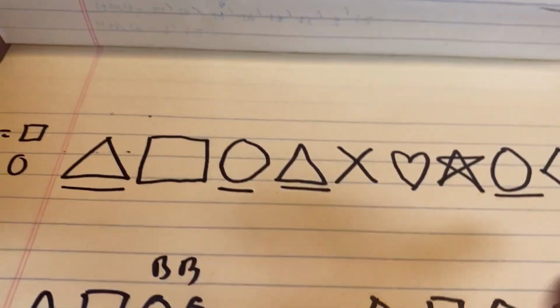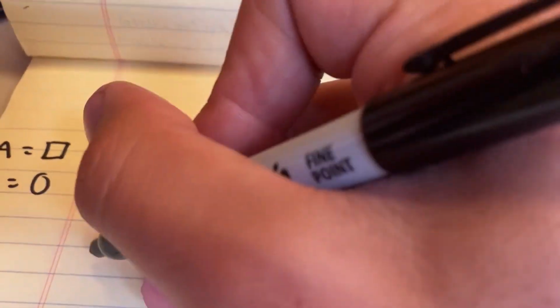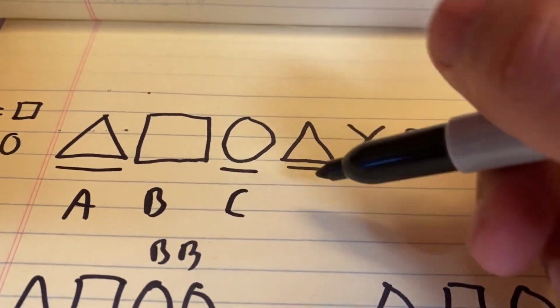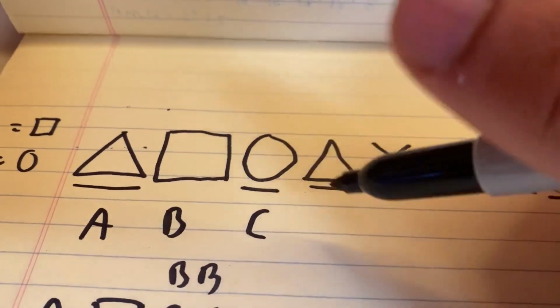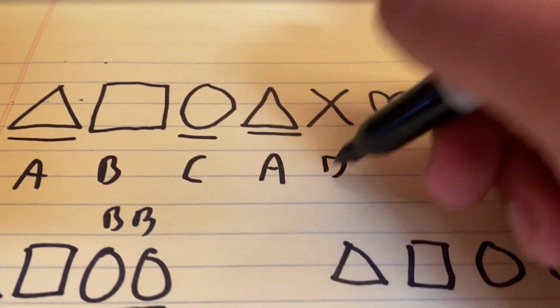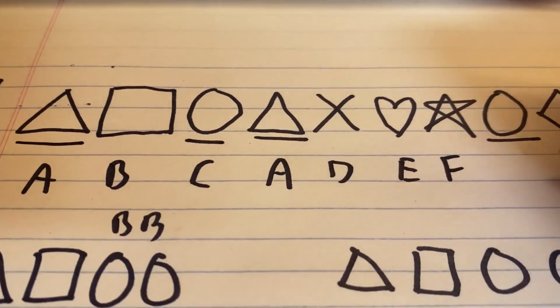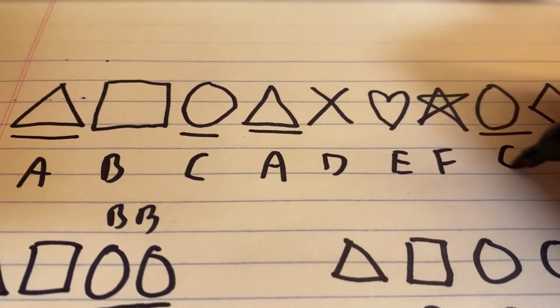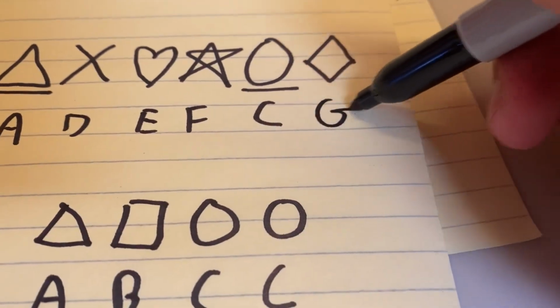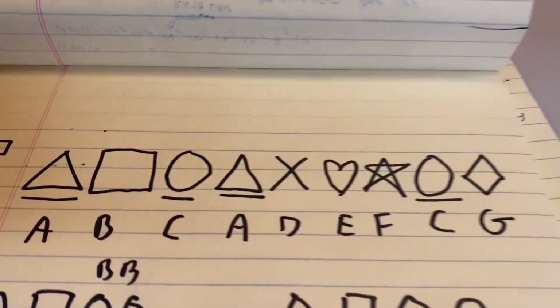So our code transcript would be A, B, C, and then because we used this triangle before, it would be A again, because this triangle is already represented by A. Then it would be D, E, F, and then this would be C because the circle has already been used before as C, and then it would be G. So that would be your code transcript for this cipher.